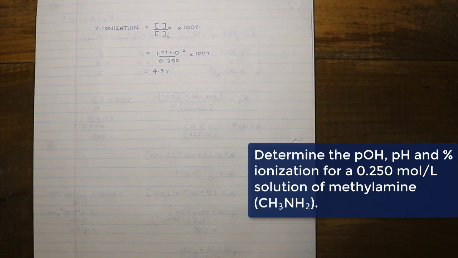So hopefully after watching this, you have a better understanding of how we can solve for the pH or the pOH of a weak base using Kb, how you can figure out the percent ionization of a weak base, and then perhaps how you could extend this format and this procedure to solve for the pH and the percent ionization of a weak acid.